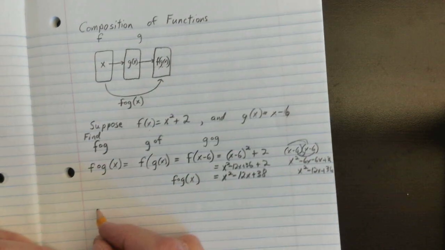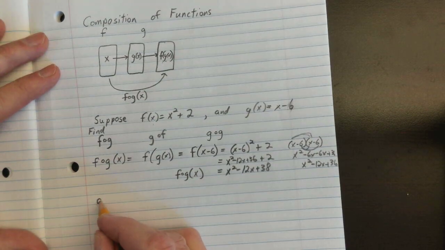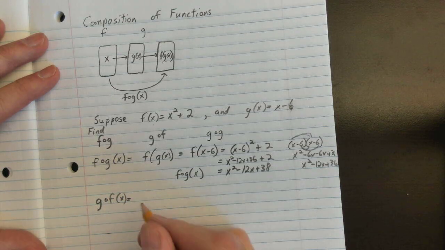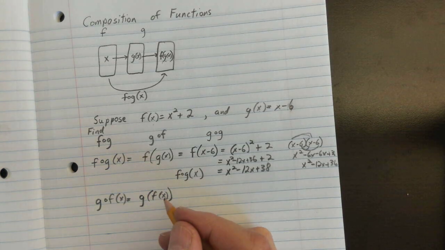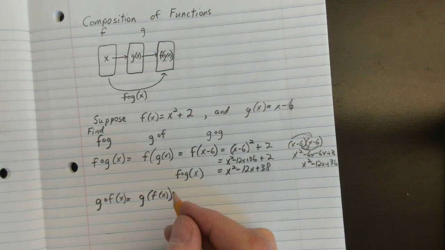Now let's see if we can just reverse it and get the same thing. g circle f of x. Now that's g of f of x.